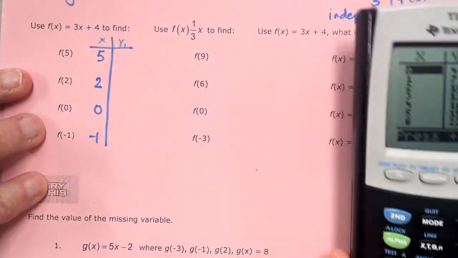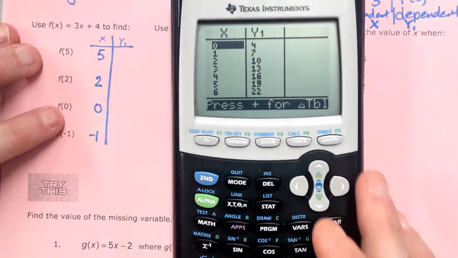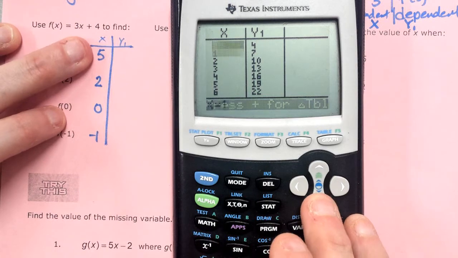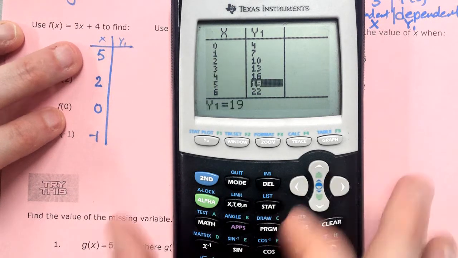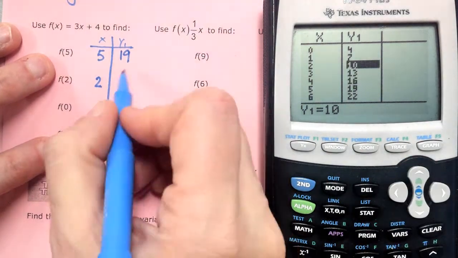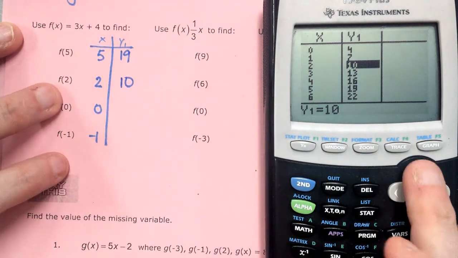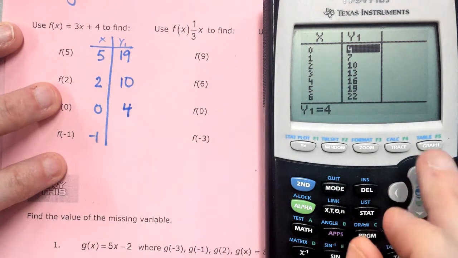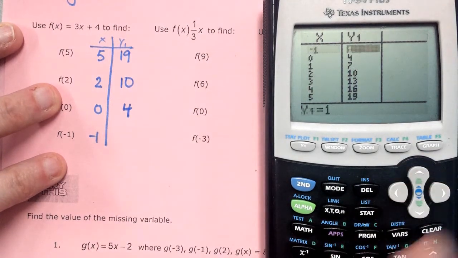Okay? So now all I'm going to do is look in my calculator. If I want f of 5, I want to find what y is when x is 5. What's y? 19. When x is 2, y is 10. When x is 0, y is 4. And when x is -1, y is 1.